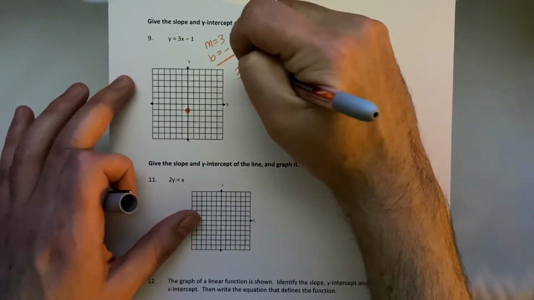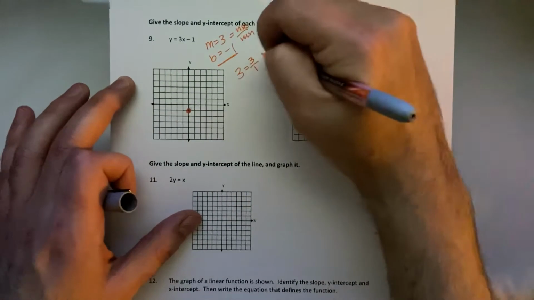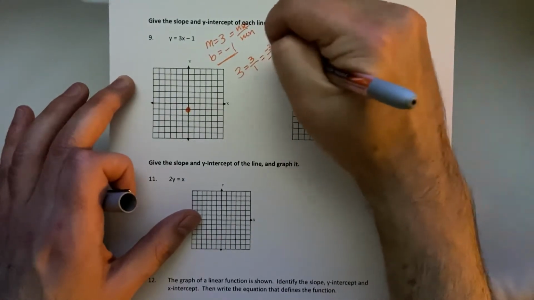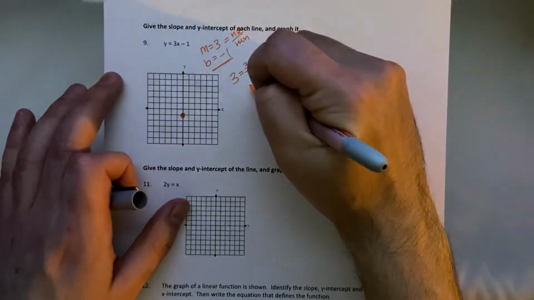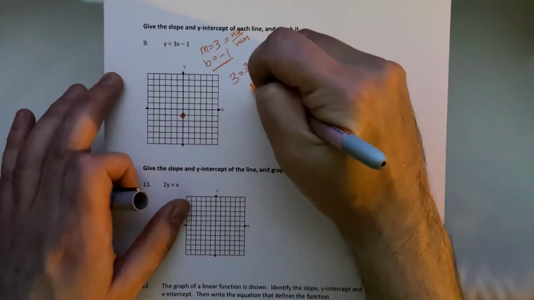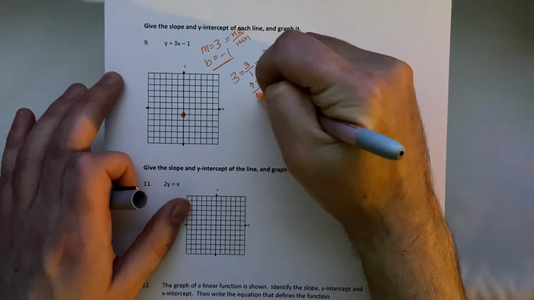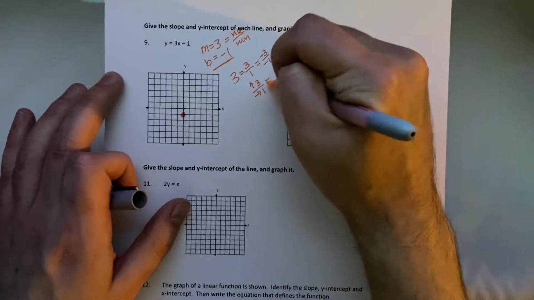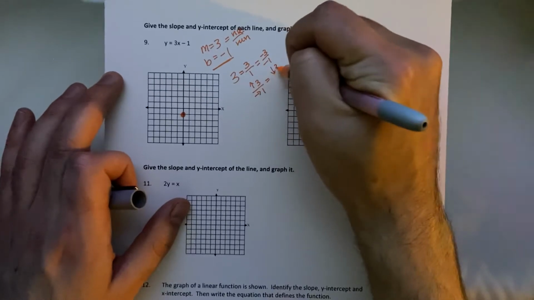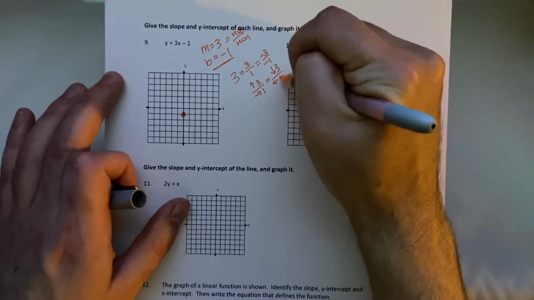Your slope is your rise over run. So 3 is really 3 over 1. It's also negative 3 over negative 1, which we'll talk about here in a second. 3 over 1 means positive 3 really means up 3, since it's rise. Run means to the right 1. The other way we can do this is down 3 and to the left 1 for the negatives.